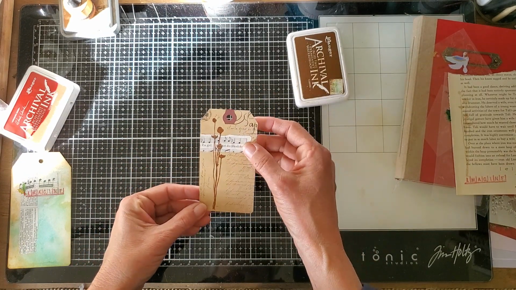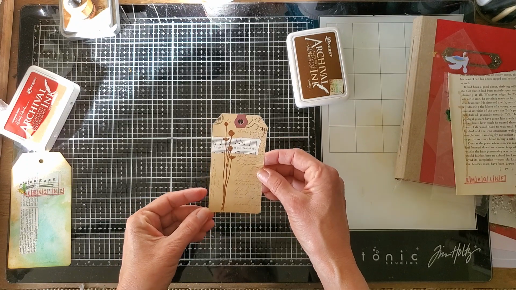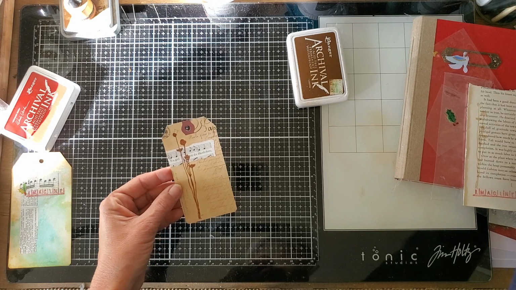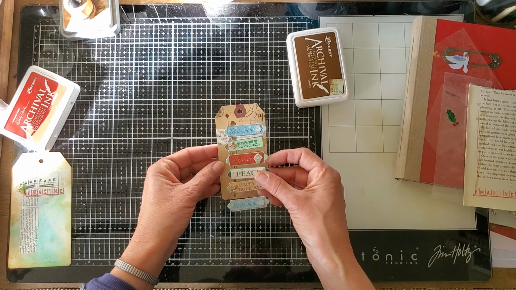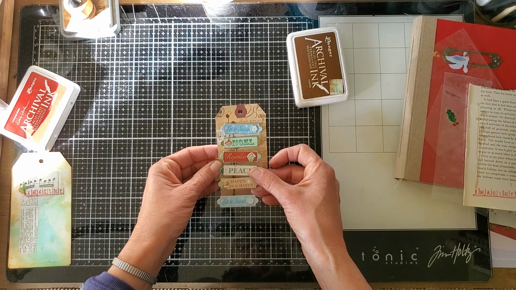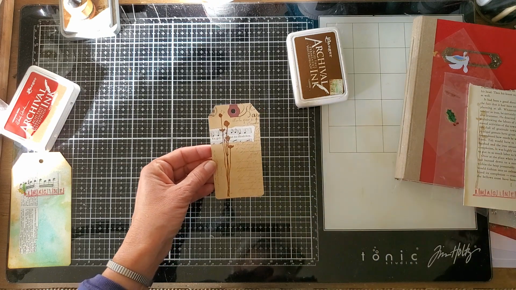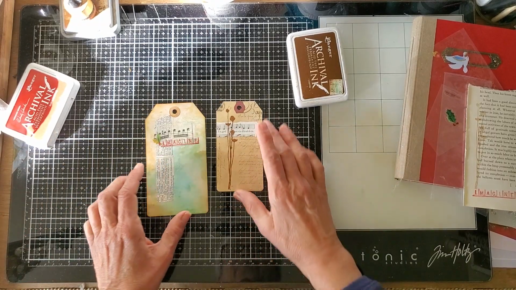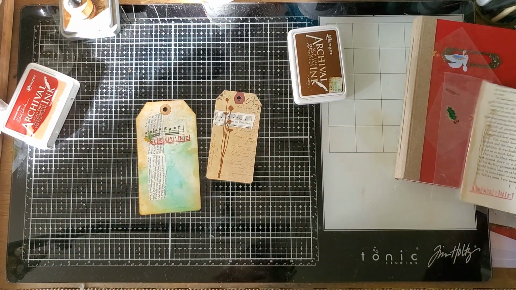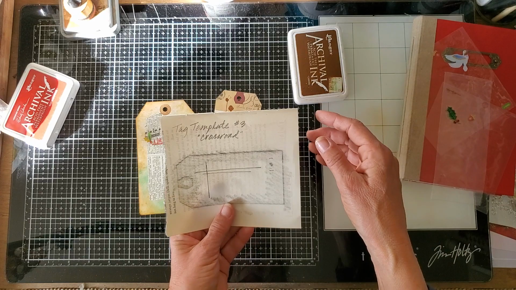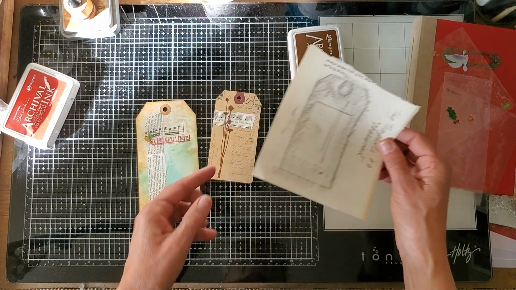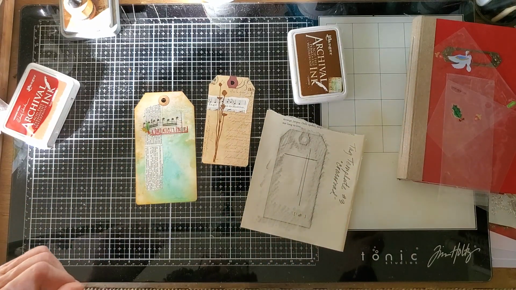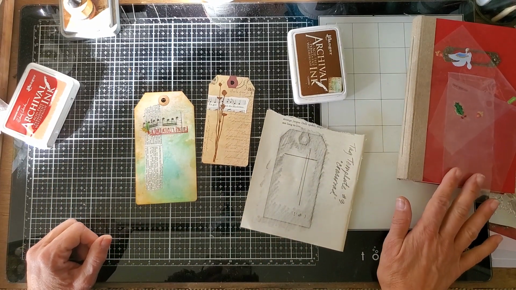Okay. And if I had a little word, which I don't have one handy, you could put another little something across there, a word or something. Anyway, so that's that template. Tag template number 3, Crossroad. So I hope that's helpful to someone, and we'll see.